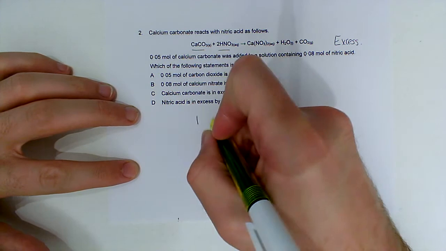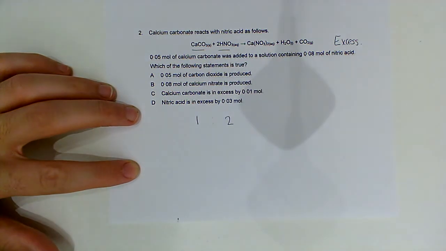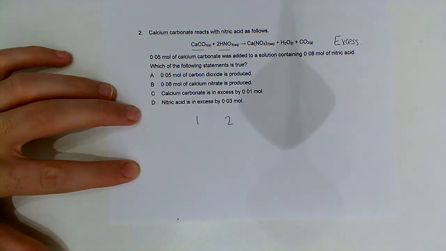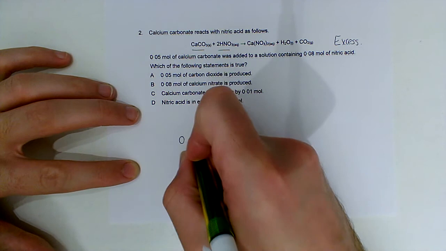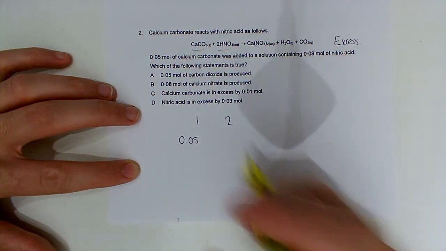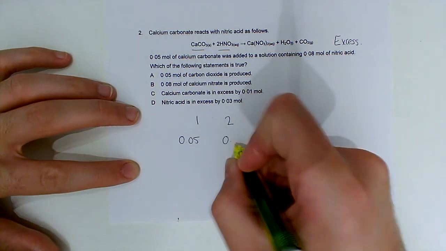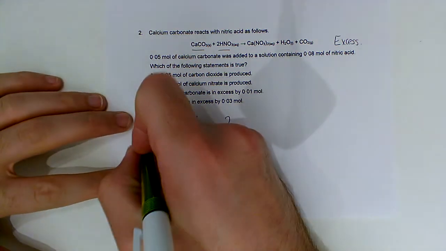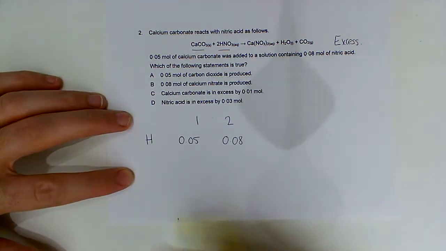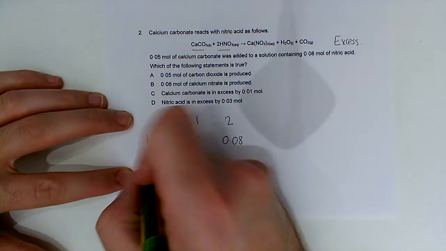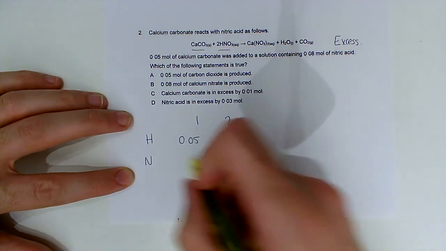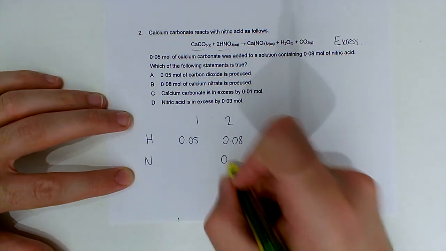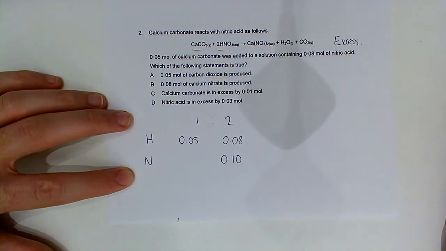Now my ratio is 1 to 2. First thing I always do. And I've been told I've got 0.05 moles of this, and I've got 0.08 moles of this. Now that's what I have. Now I'm going to take this one. If I have that, then I'm going to need 0.10 moles of that.